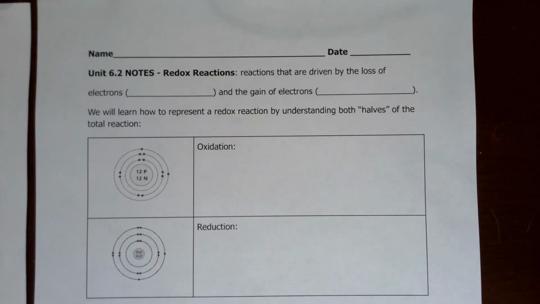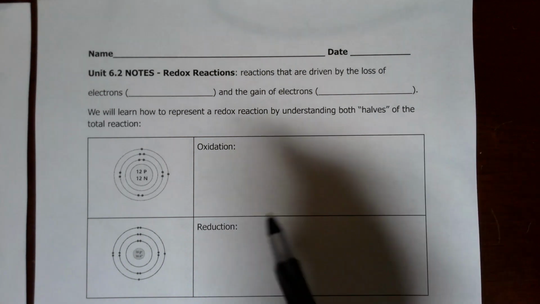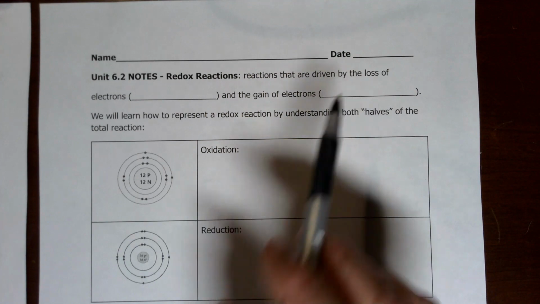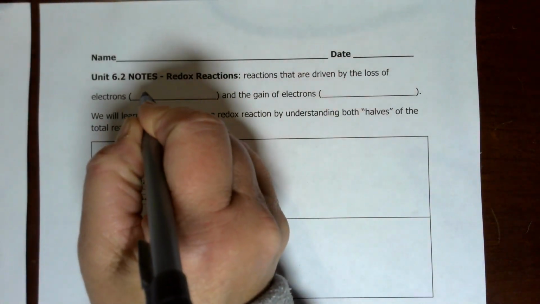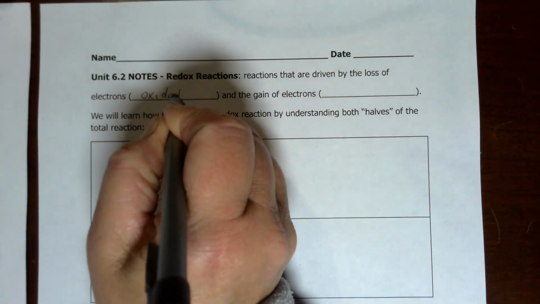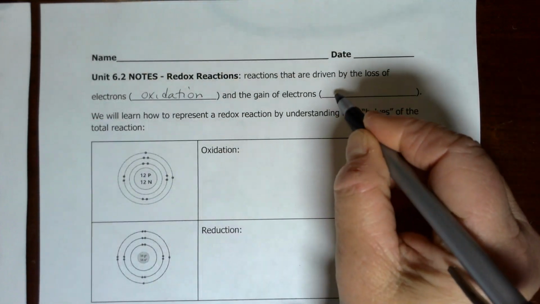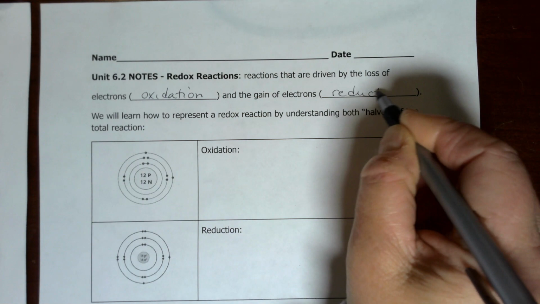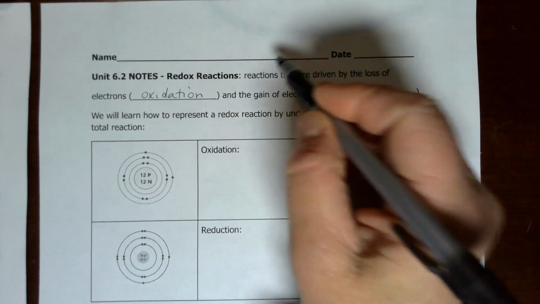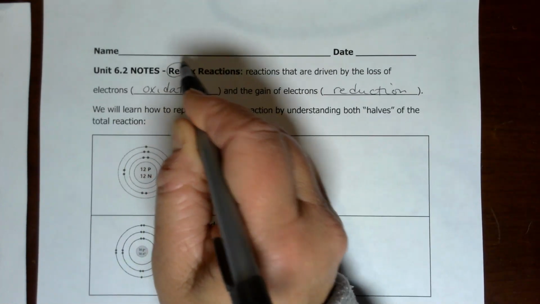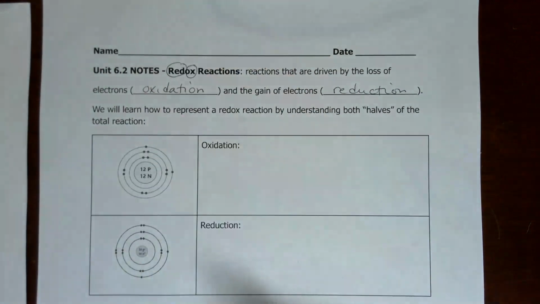In this lesson, we are going to learn about something called redox reactions. Redox is actually an abbreviation, a mashup, if you will, of two words. These are reactions that are driven by the loss of electrons. Loss of electrons is known as oxidation, and the gain of electrons is called reduction. So redox is a blend of the words reduction and oxidation.